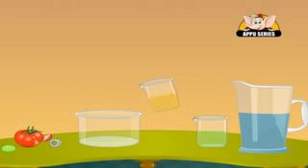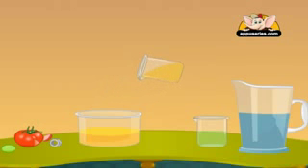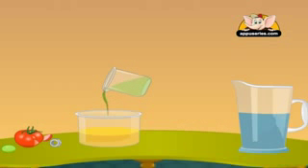Pour the sugar syrup carefully into the container until it is a quarter full. Pour the same amount of vegetable oil slowly into the container.